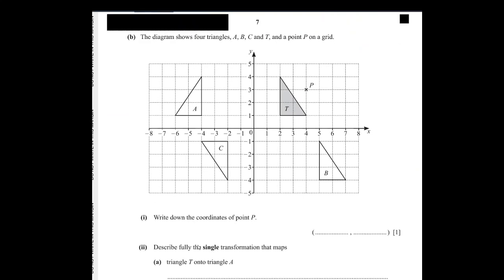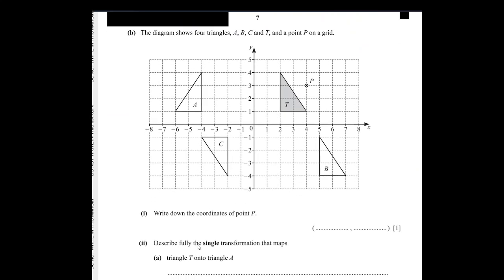Now B. The diagram shows 4 triangles A, B, C and T and a point P on the grid. Write down the coordinates of point P. The coordinates of point P are, when you see here, this is 4 on x-axis and 3 on y-axis. So 4, 3. Coordinates of P.